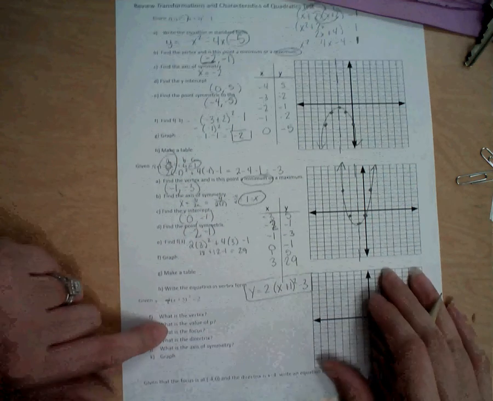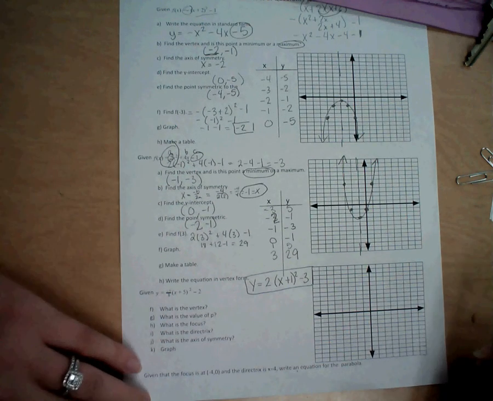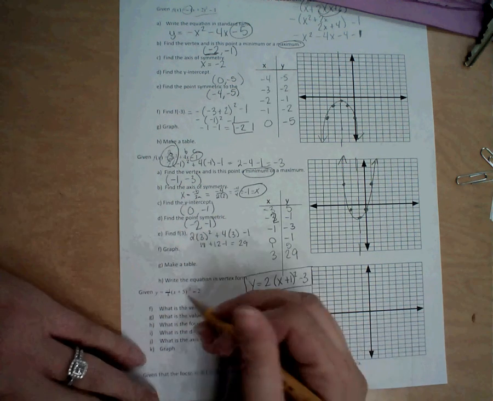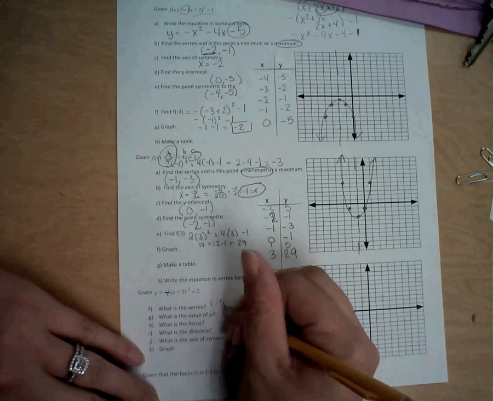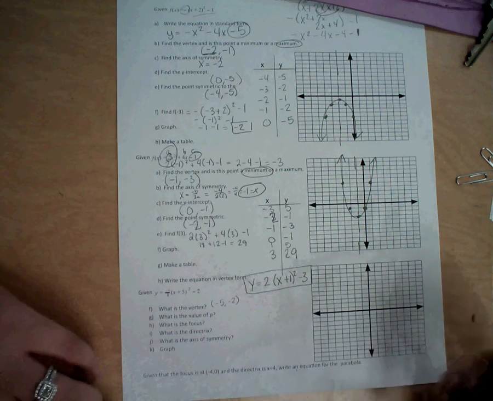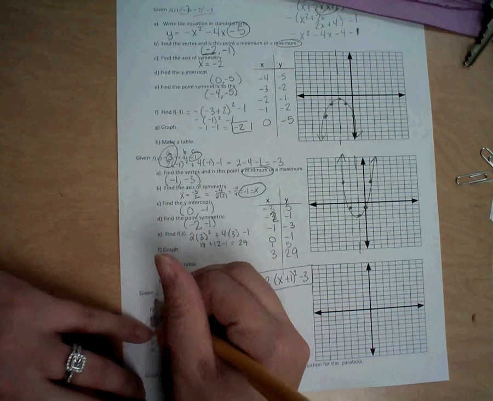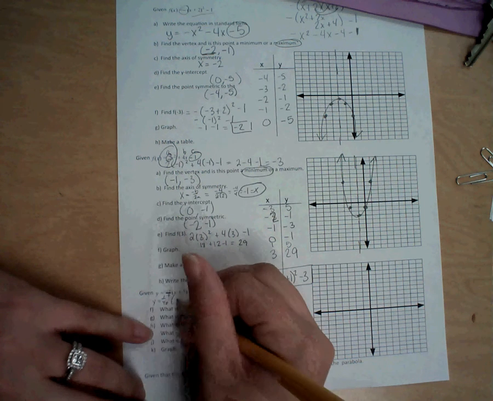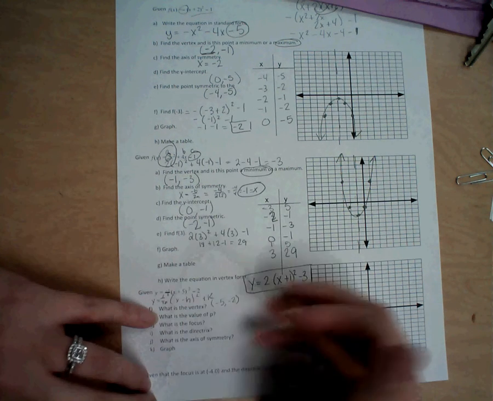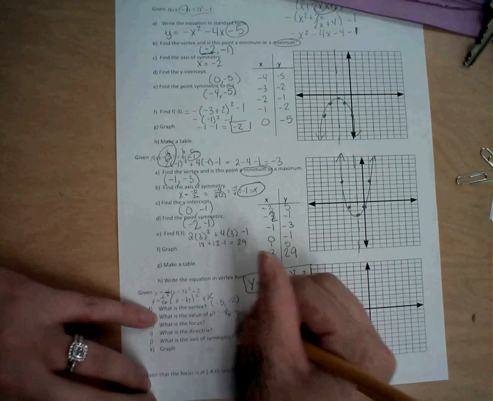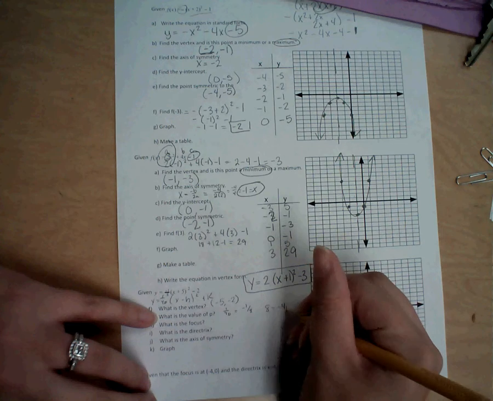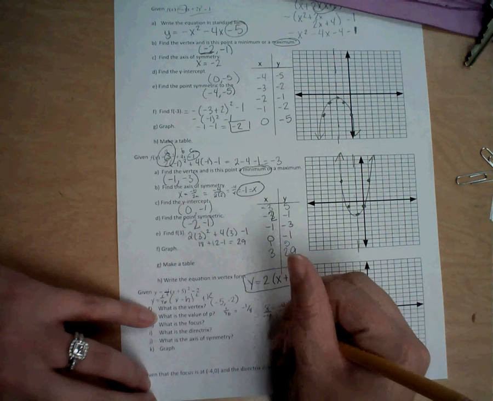Alright, next one, I have y is equal to negative 1 over 8, x plus 5 squared minus 2. Alright, and ask what is my vertex? So my vertex right here is at negative 5, negative 2. Ask what is the value of p? So I'm looking at my parabolas, and that y is equal to 1 over 4p, x minus h squared plus k. Okay, so my value of p, so 1 over 4p is equal to negative 1 over 8. Then I cross multiply, get 8 is equal to negative 4p, divide by negative 4, p is equal to negative 2.